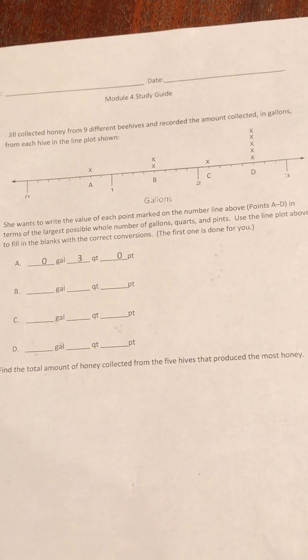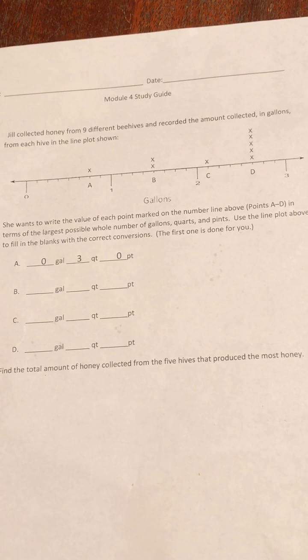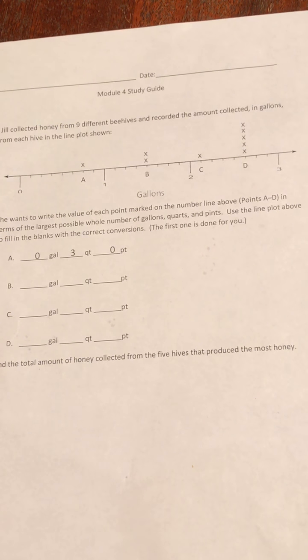Hello friends! Today we're going to be working on the Module 4 study guide. There was a lot of confusion in class yesterday, so I'm hoping that we can clear some of that up today. So check your answers along with me.